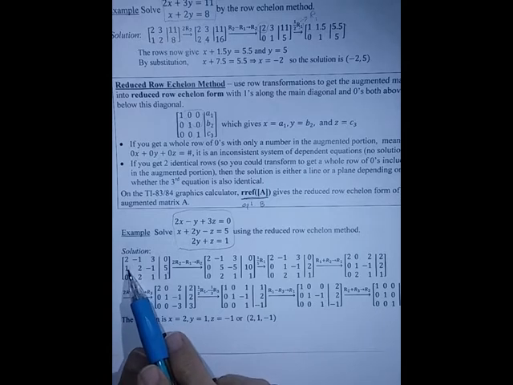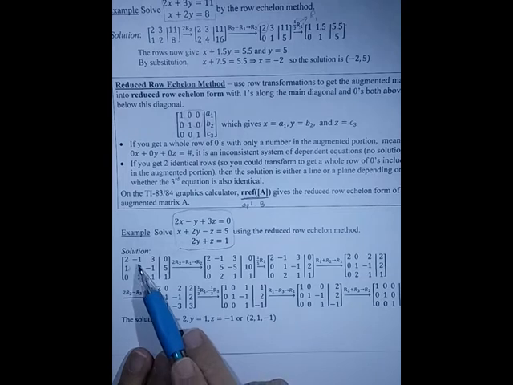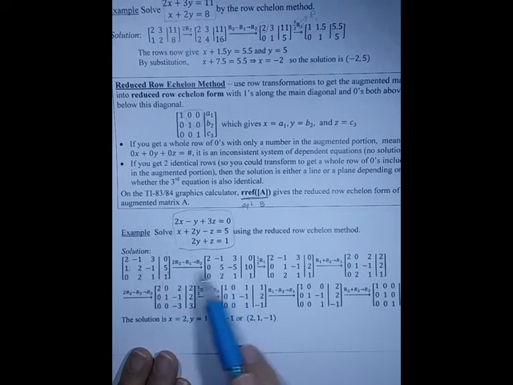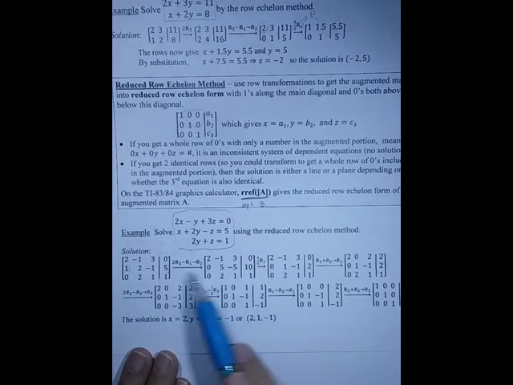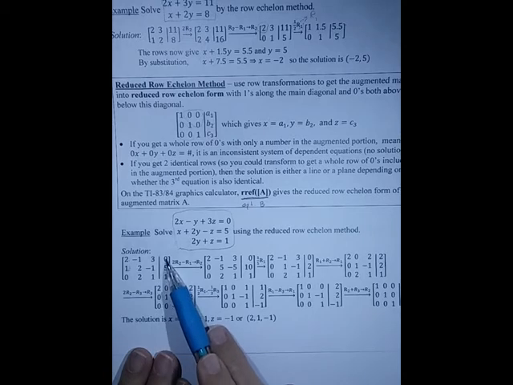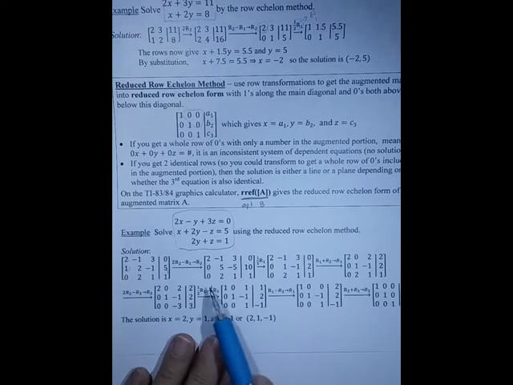I need these two to match. I'm going to take twice this one and subtract this one, which will end up giving me a 0. And then I'm going to put it back into this row. So I'm going to take 2 times 1 minus 2 is 0. 2 times 2 minus a minus 1 is 5. 2 times minus 1 minus 3 is minus 5. 2 times 5 is 10 minus 0 gives me 10. And I put that into the second row.